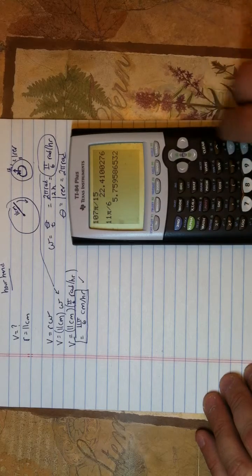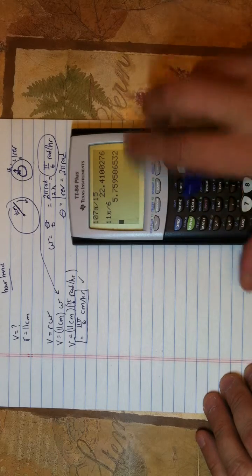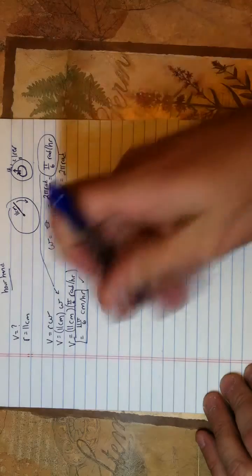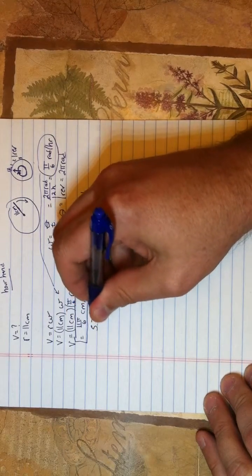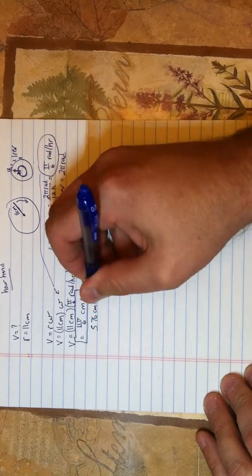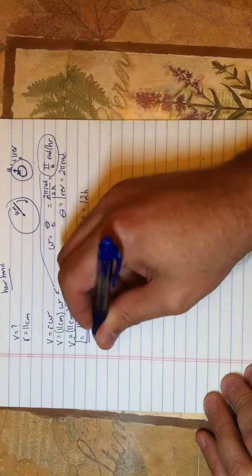And we'll get our decimal, that's 5.795. Oh, let's just call it 5.76. So we can call it 5.76 centimeters per hour. And that's also probably an adequate answer.